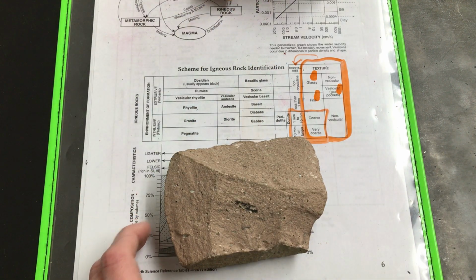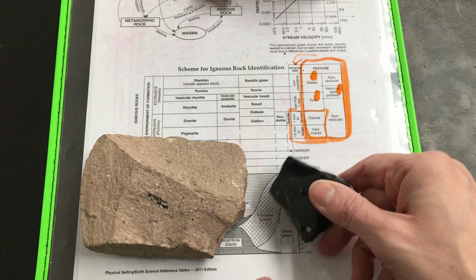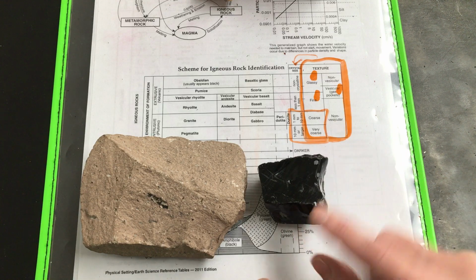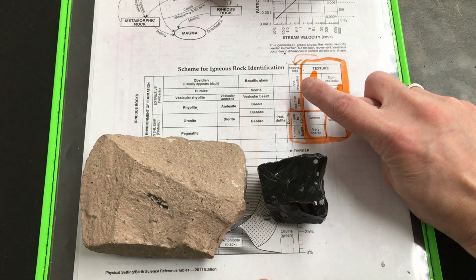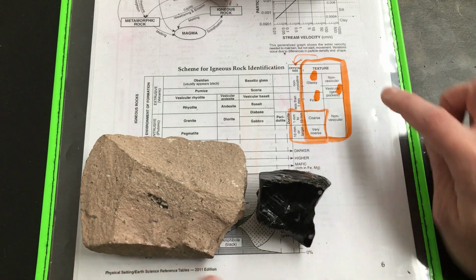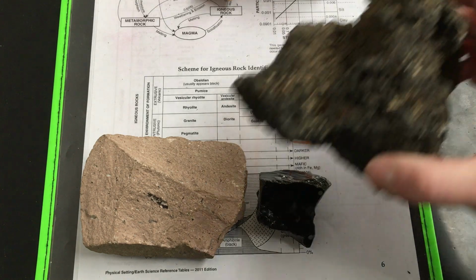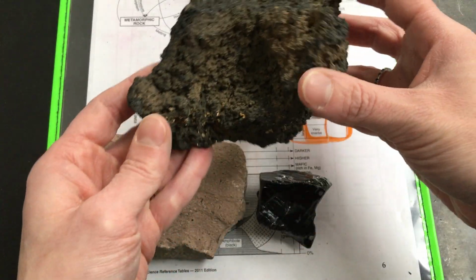Next is glassy. This is a glassy igneous rock. You can tell by the way that it looks. You can't see any crystals. You can say non-crystalline for the size. And then the final one is vesicular, or gas pockets. This is a great example of vesicular.